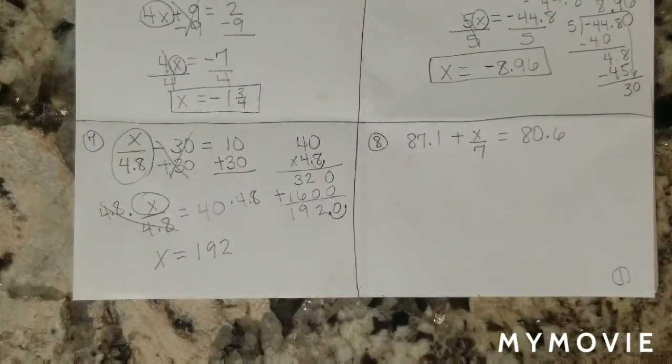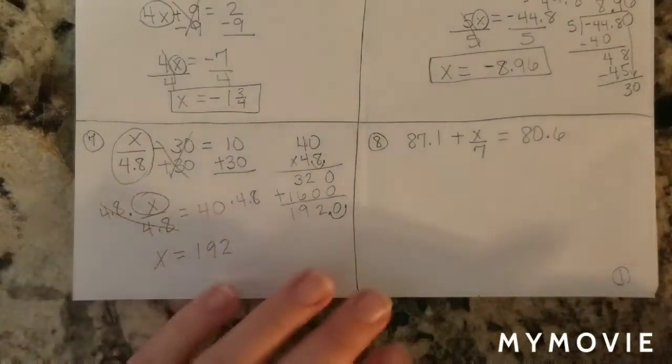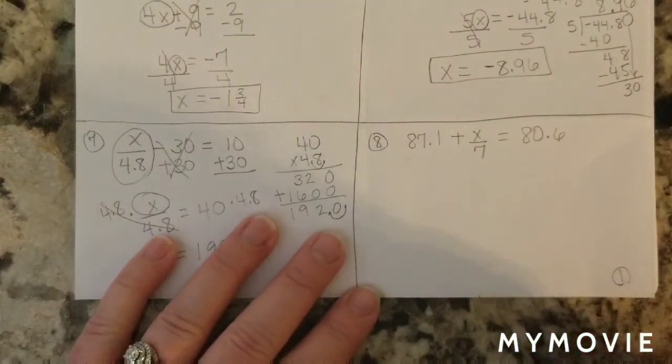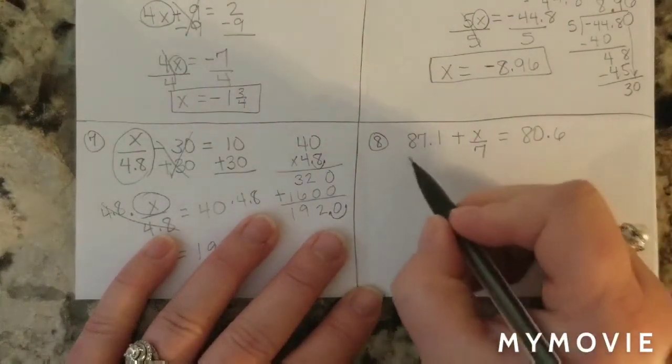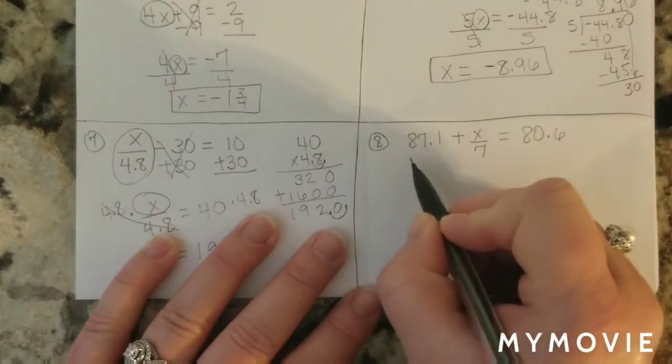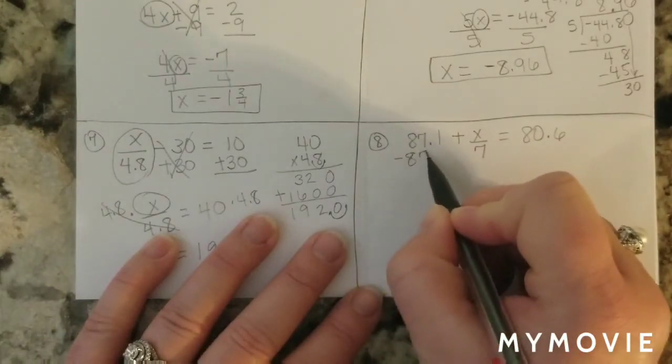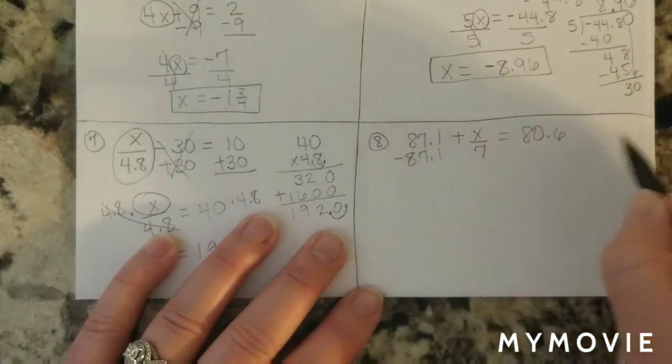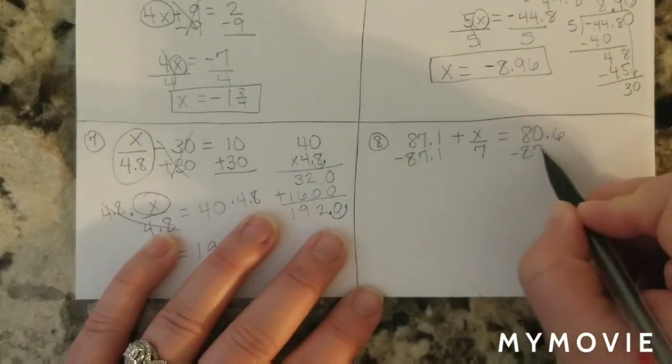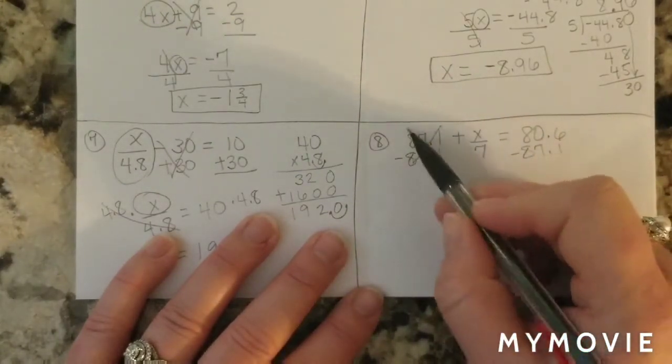All right, let's go to number 8. We have 87.1 plus x over 7 is equal to 80.6. So, of course, we need to get rid of our constant number first. It's positive, so we're going to do the opposite, which is minus 87.1, minus 87.1 over here. This one goes away.